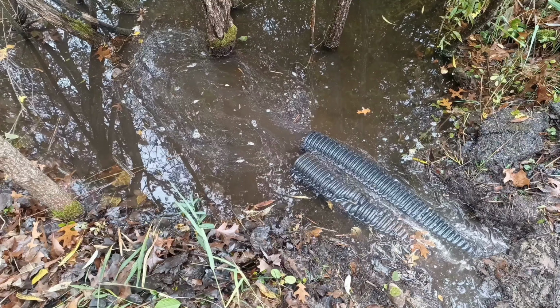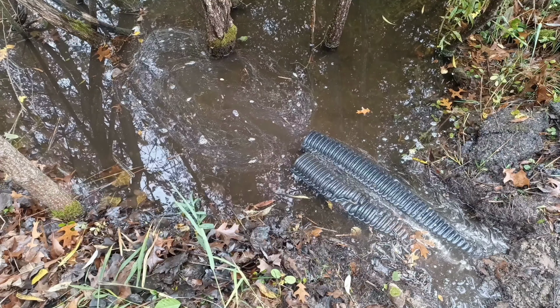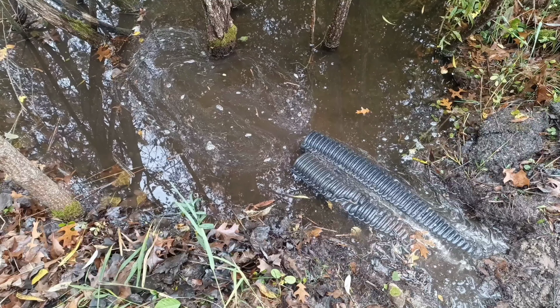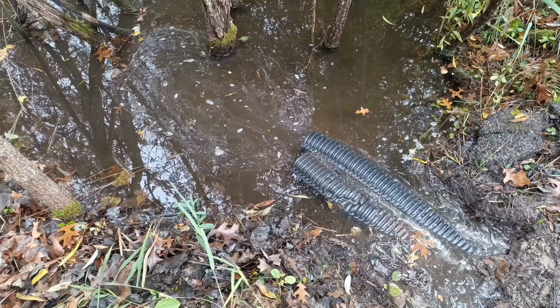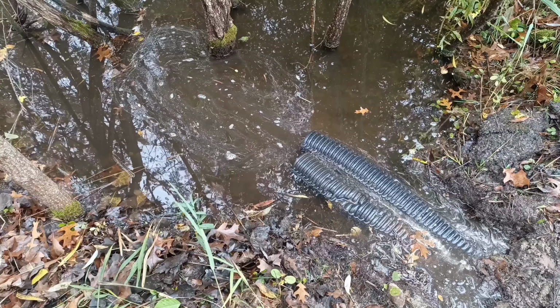So as you can see, both of the pipes are flowing water in the correct direction. So I know that I've got the pitch correct. And I'm going to go ahead and finish using the four-wheeler and the plow to button this up.